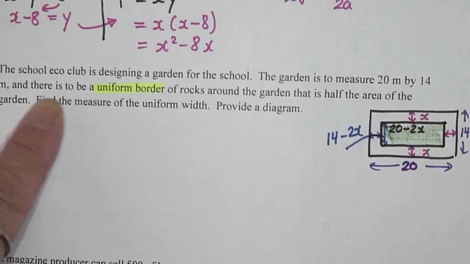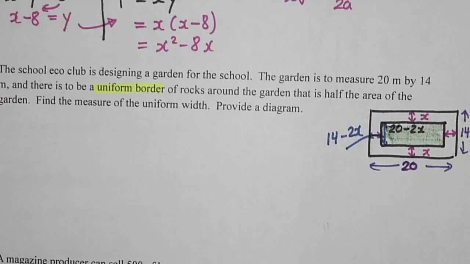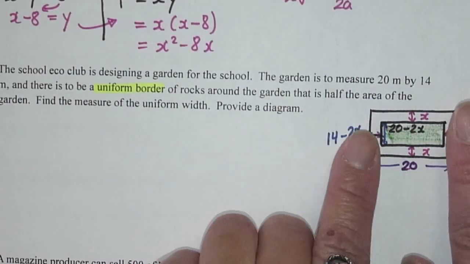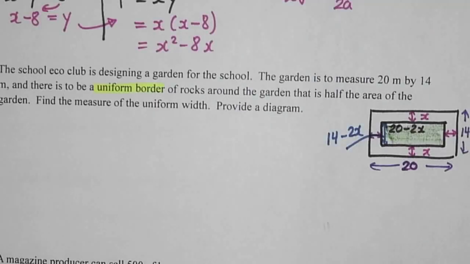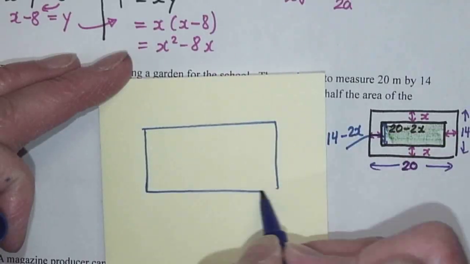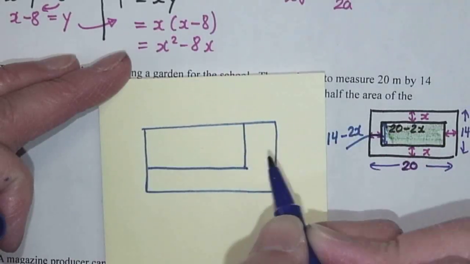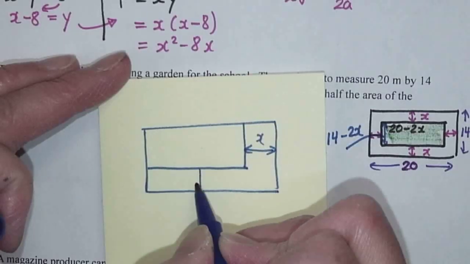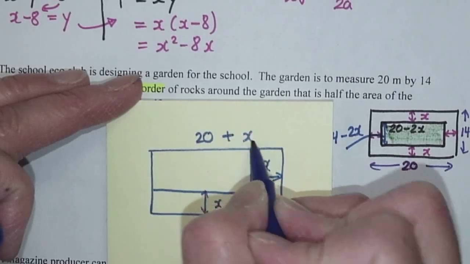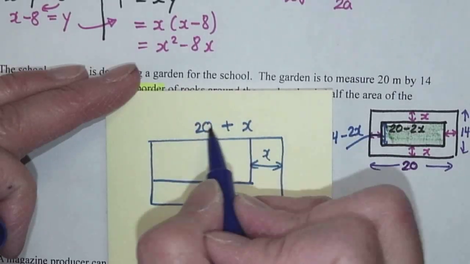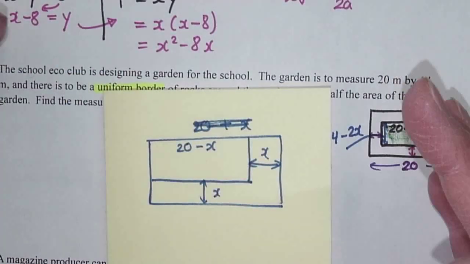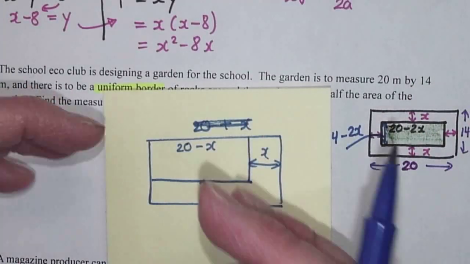Is it minus 2x because there's an x on both sides? Yes, there's an x on both sides. Sometimes, like in a couple of the homework questions where they put it right into the corner, they said I want the border to be only on one side. So the x was here, and the x was here. In that case it'd be 20 plus x, to get bigger. Or if 20 is the outside, to go inside you go 20 minus x. So you decide if it's the outside dimensions I gave you or the inside. It's either plus or minus.